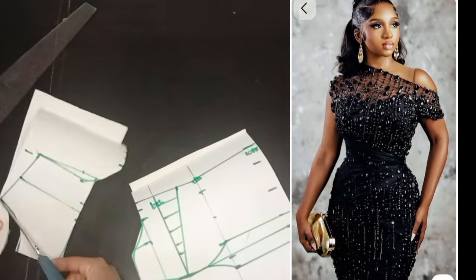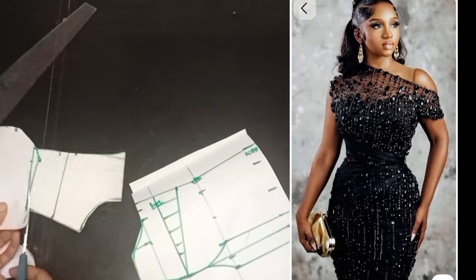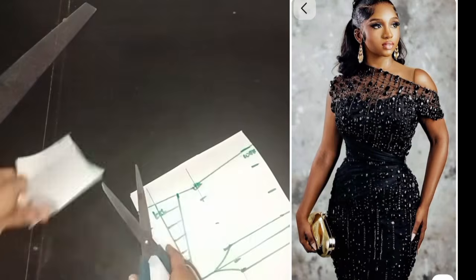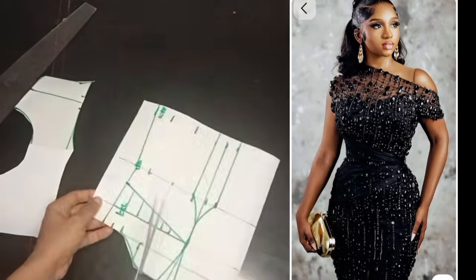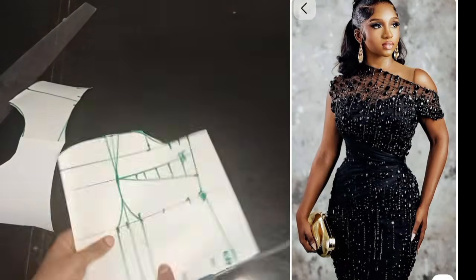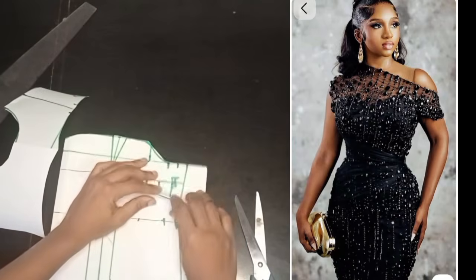So I'm just going to cut this out. So after cutting this, I'm going to use my sellotape to hold it back as one piece because I want to go ahead to explain to you how you'll be joining it.